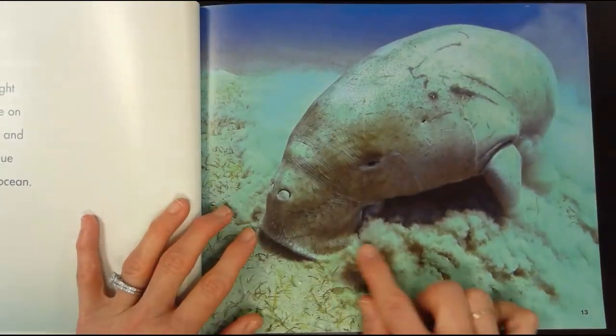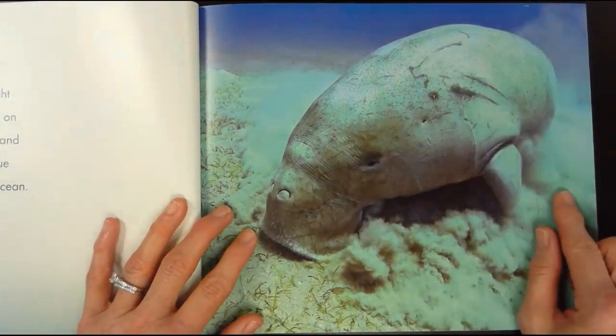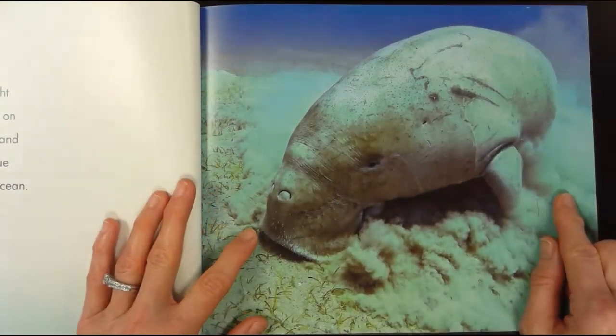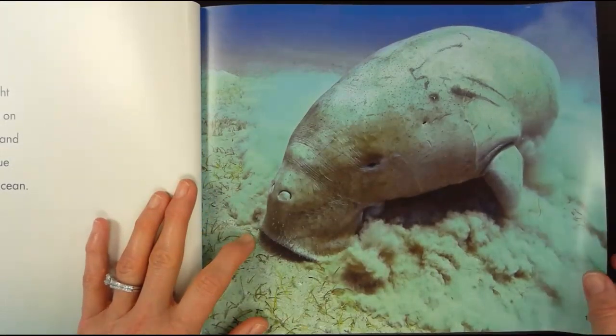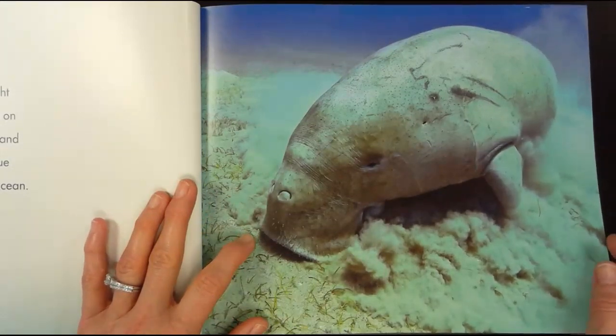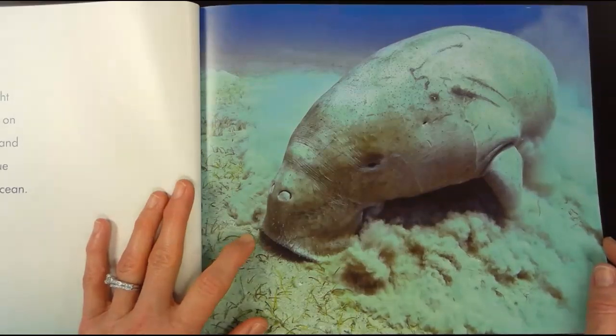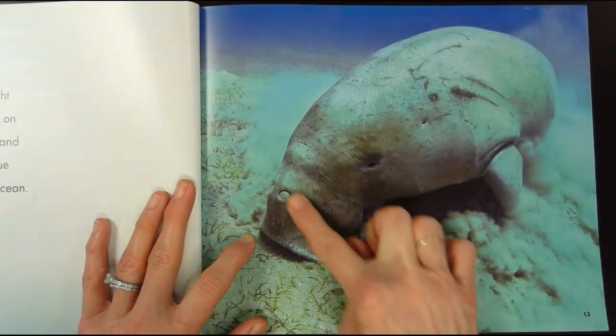Aw, look at this little guy. Mammals live in the sunlight zone too. Manatees graze on seagrass. Sea otters dive and play in the seaweed. Giant blue whales swim in the open ocean. That little manatee, does he remind you of something?